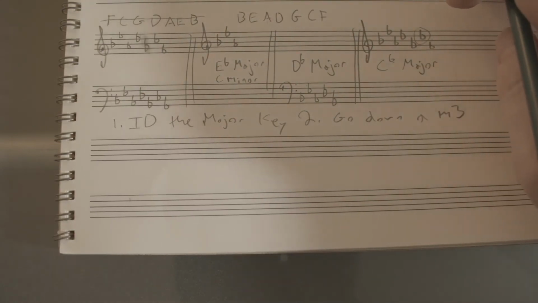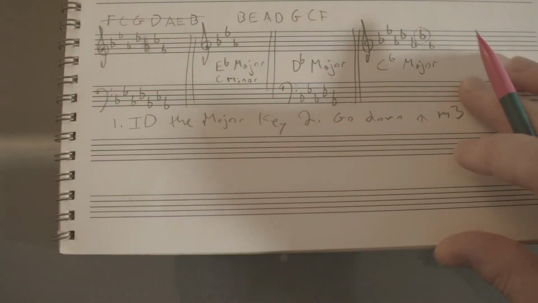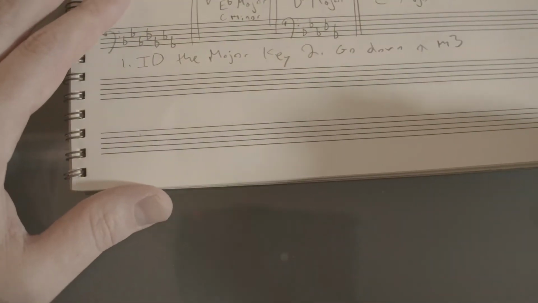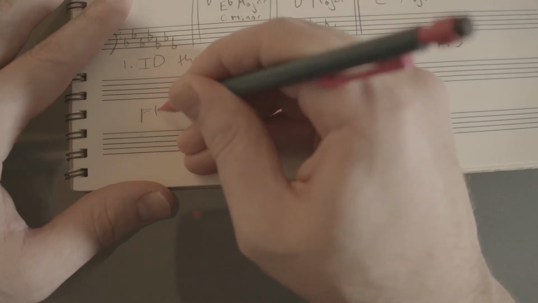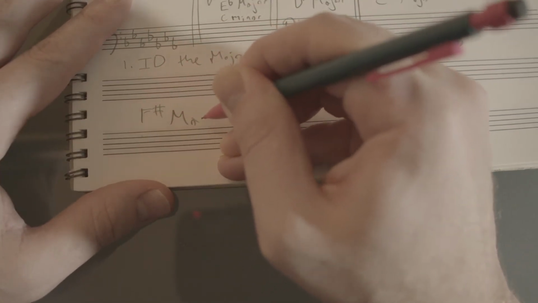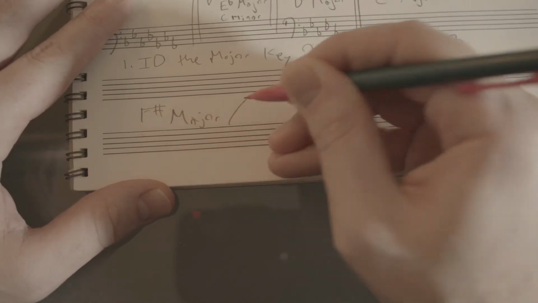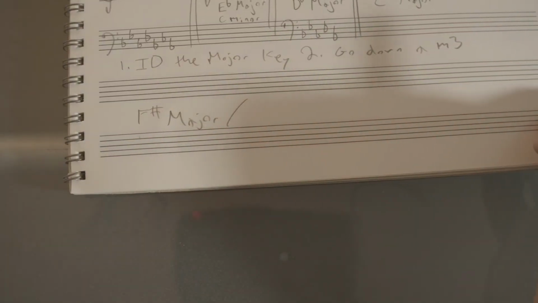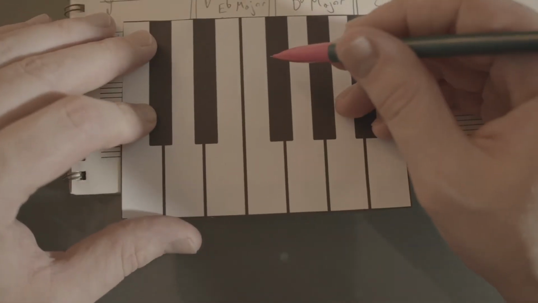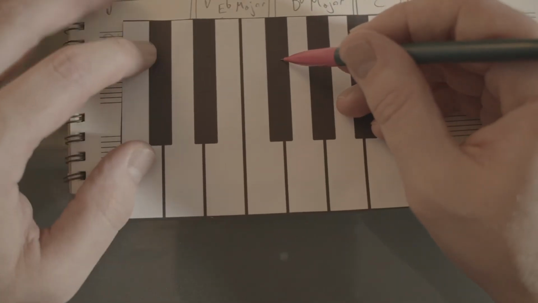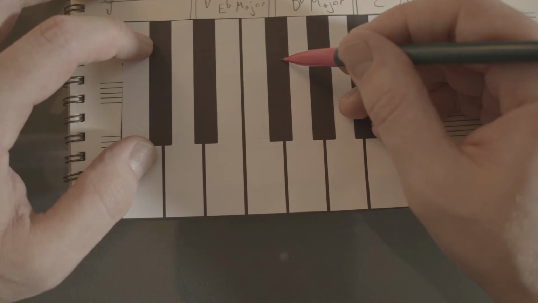Let's try another one. How about if I were in the key of F sharp major? What's the relative minor of F sharp major? Well, here's F sharp. Going down a minor third. Try to think about this first on your own before I answer it.